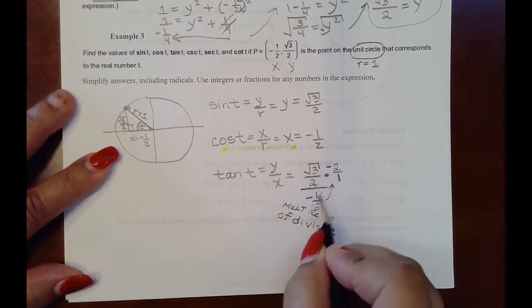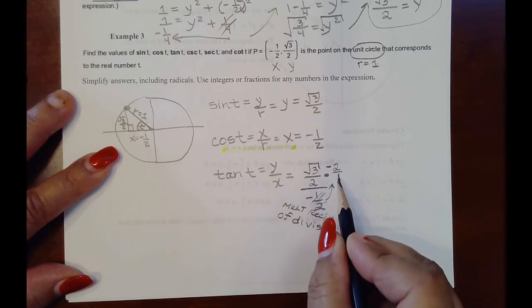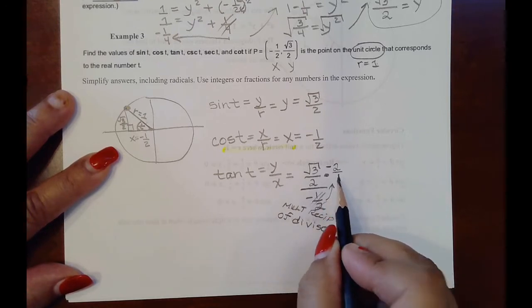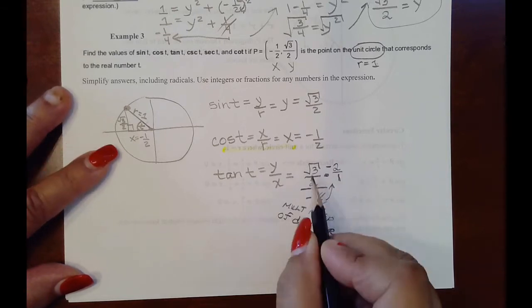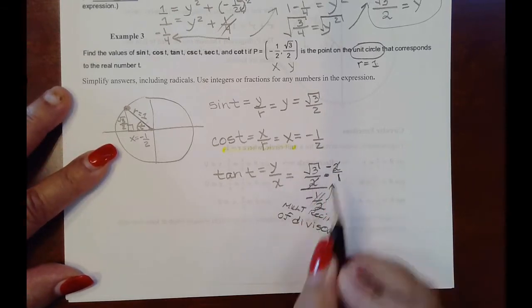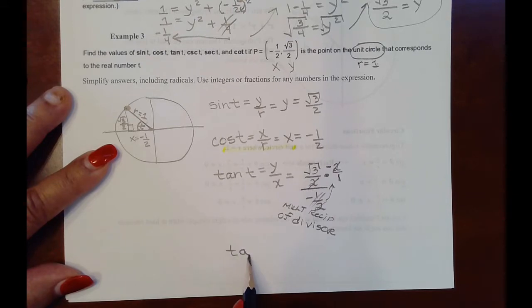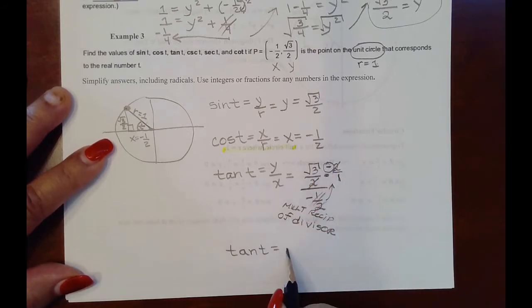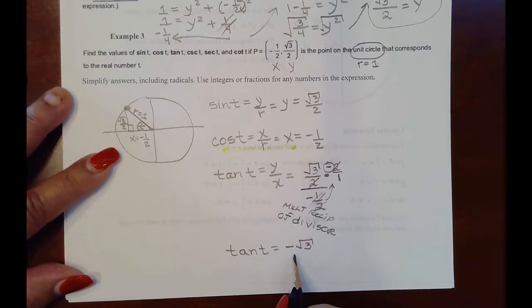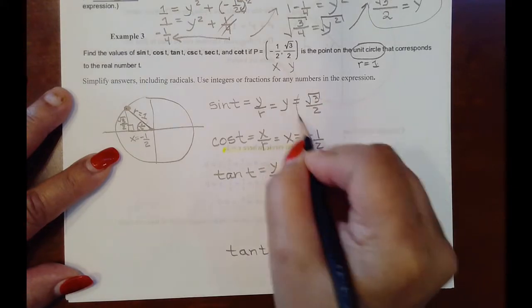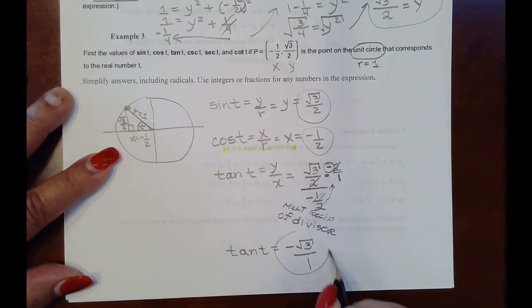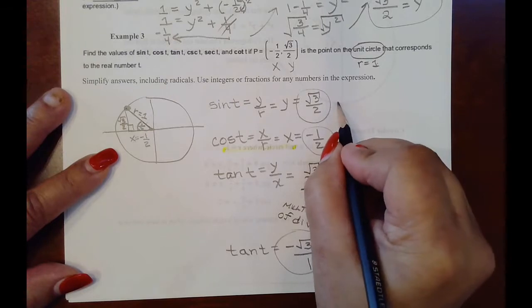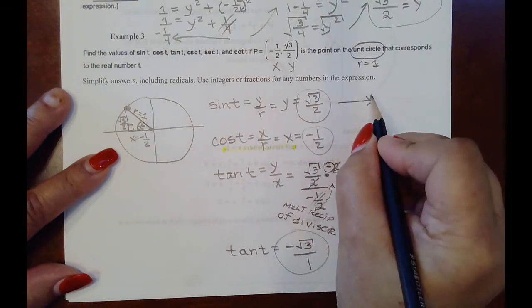So there it is. I have floated that negative 1/2 up to the numerator and flipped it over. I see now that the 2's cancel, and that leaves me with a tan value of square root of 3 over 1, but with that negative sign. Now you're being asked to find all six trig values. So we have the sine value, the cosine value, and the tan value. And now you need to find their reciprocal cousins.